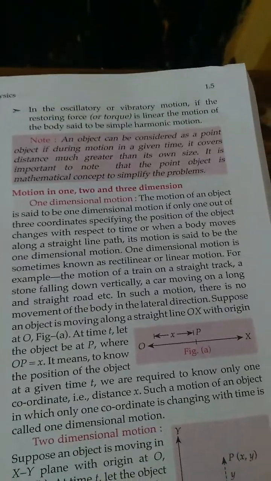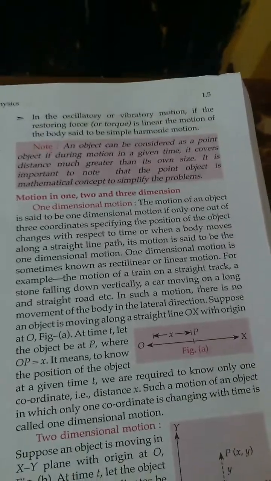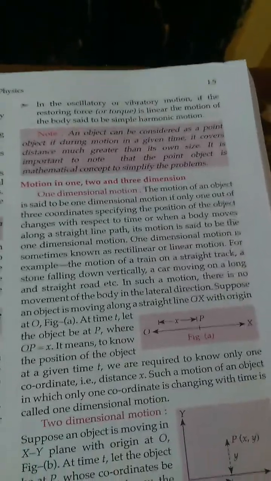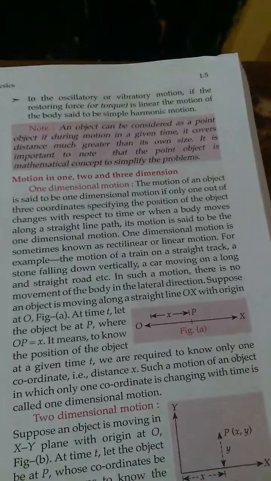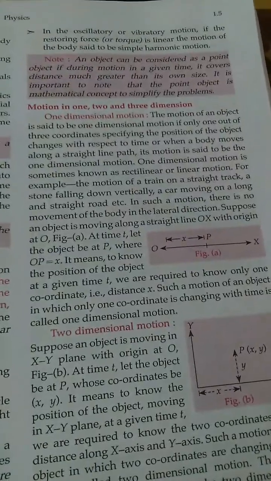An object can be considered as a point object if during motion in a given time it covers a distance much greater than its own size. It is important to note that the point object is a mathematical concept to simplify the problems. Motion is in 1, 2, or 3 dimensions.